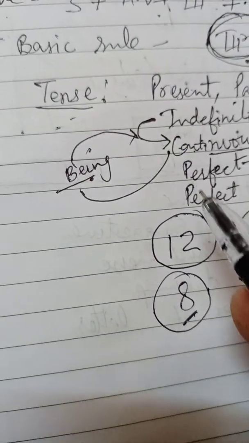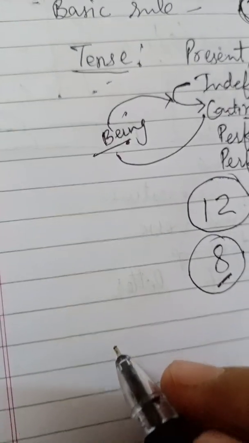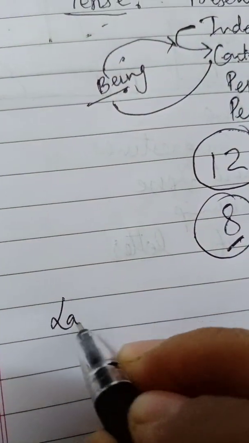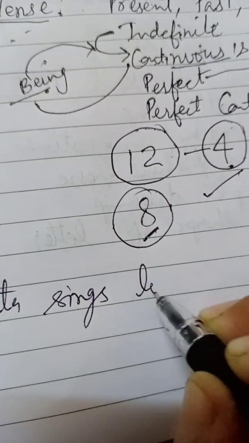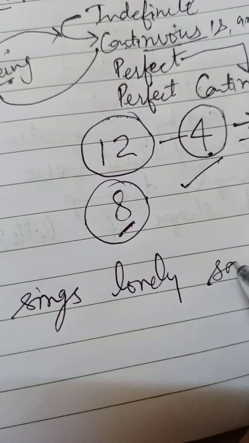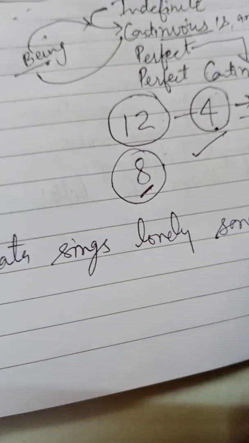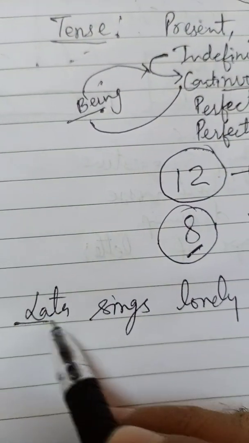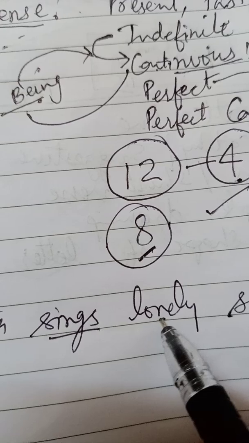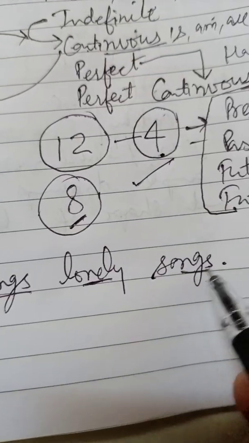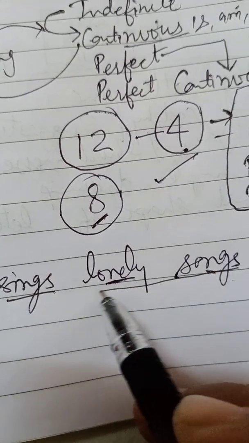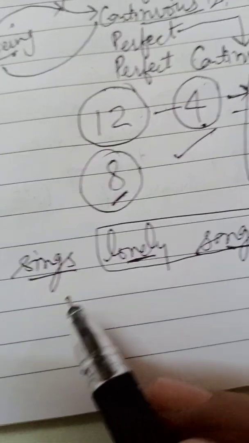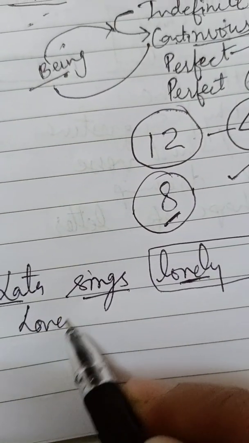Now the next point. For the first example of present indefinite we just take, like, Lata sings lovely songs. So this is subject, this is verb, this is adjective, and this is object. So this one will be changed into the complete object, lovely songs.